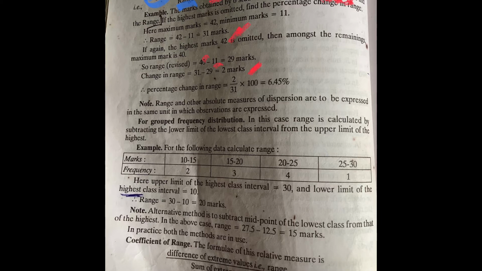The change is 2, so 2 upon the first range, into 100. If you are finding anything in percentage, then you have to multiply by 100. So 2 divided by 31 into 100 is equal to 6.45, which is our percentage change in range.